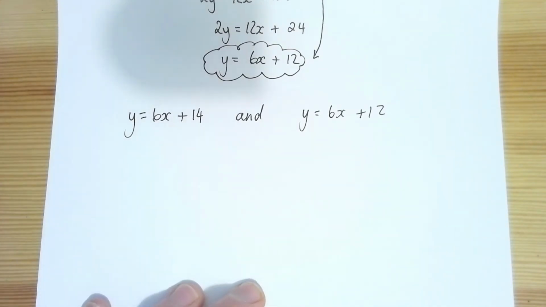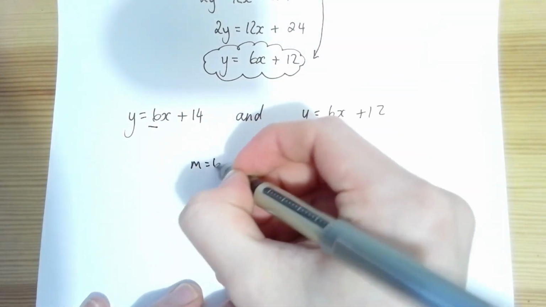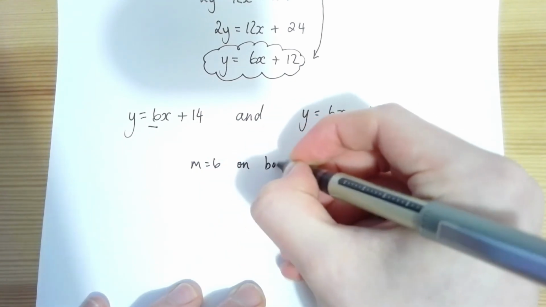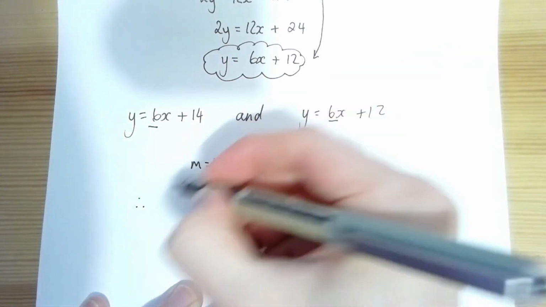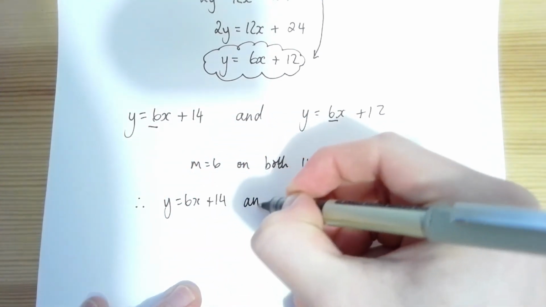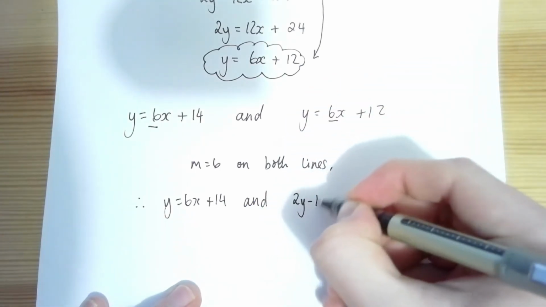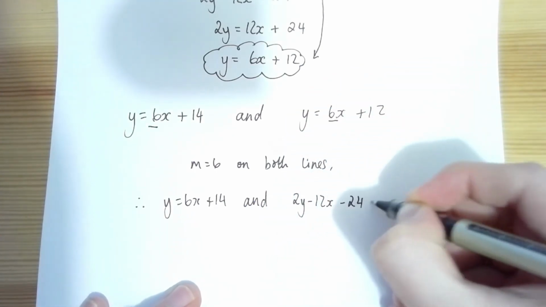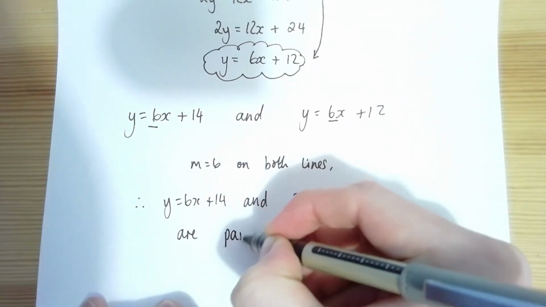And like I said at the beginning of this question, they have the same gradients. So we can say here and here, m equals 6 on both lines. Therefore, y equals 6x plus 14, and I'm going to write this line in the form that we were given, 2y minus 12x minus 24 equals 0, are parallel.